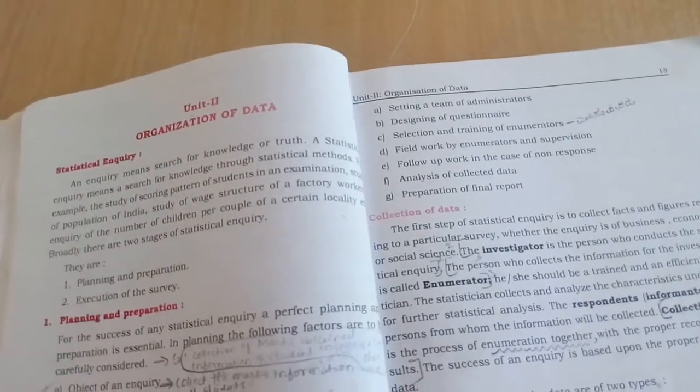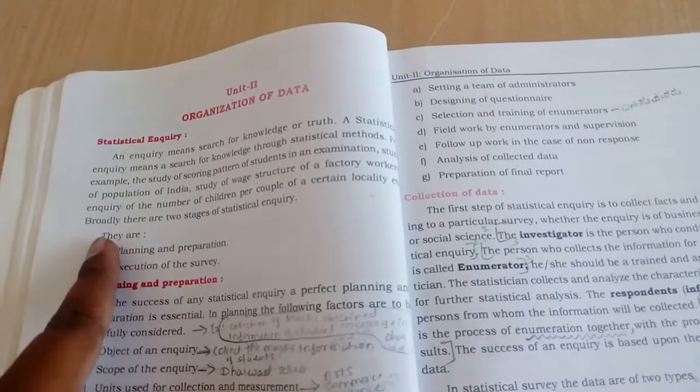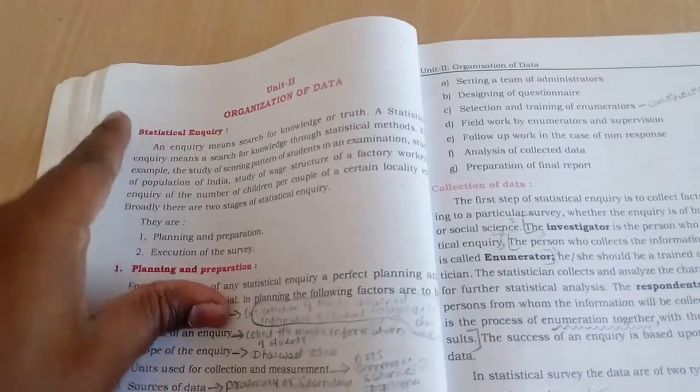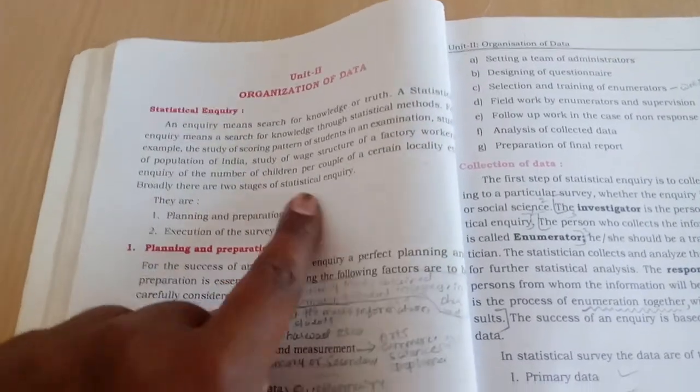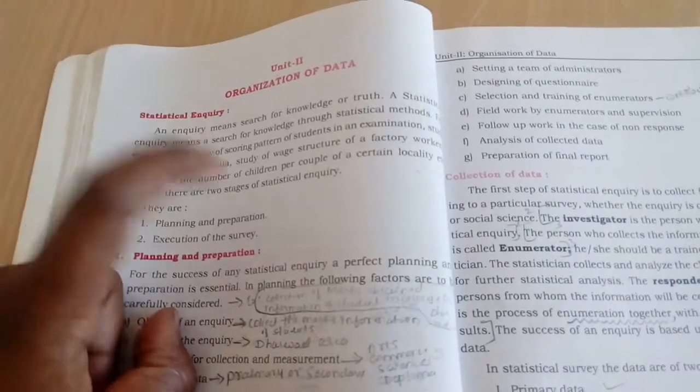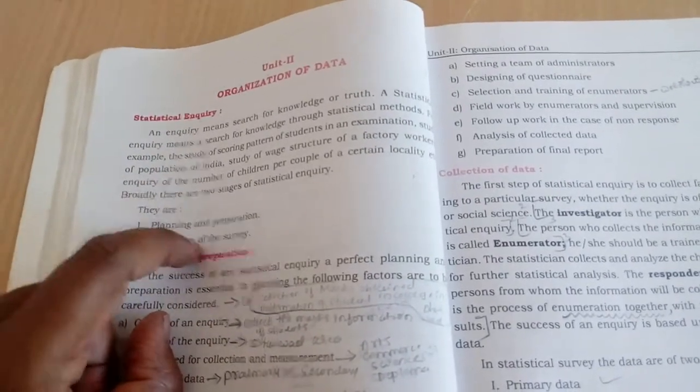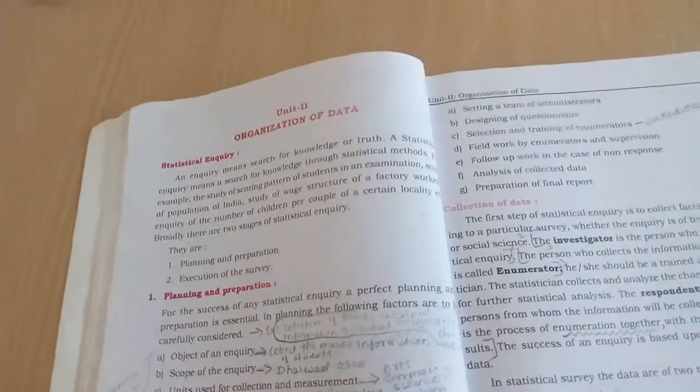In order to have success in the statistical inquiry, we need to apply some stages. Because of that reason, the statistical inquiry is of two stages here. One is the planning and preparation. Second one is the execution of the survey. So let us see what actually these two stages are.